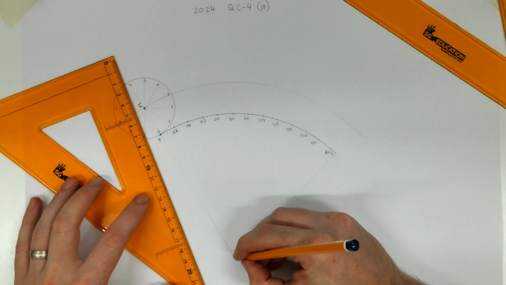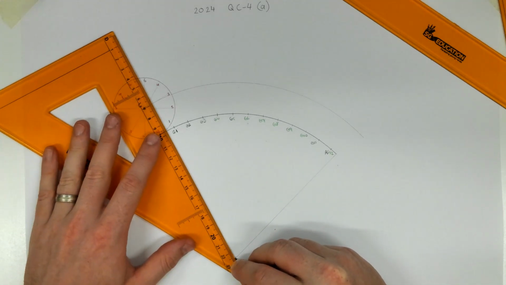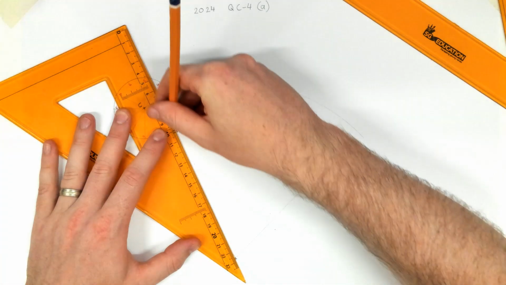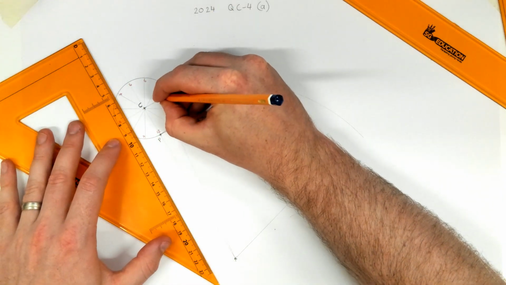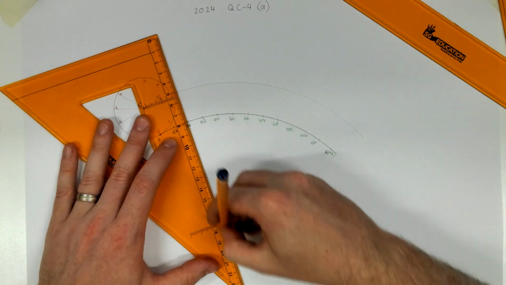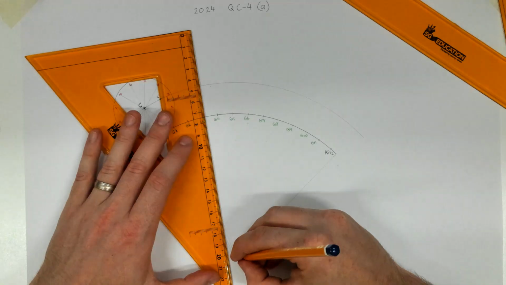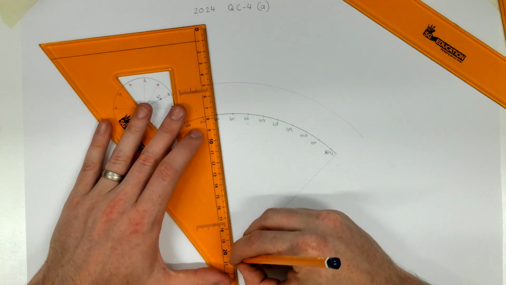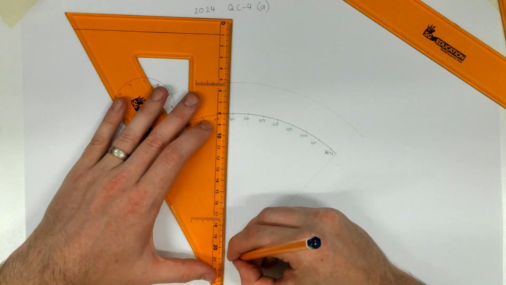So what I'm going to do is draw a line from the center of my arc here through G1. It hits that arc, and then I get point C1. Same here. You just repeat that from each one, and you'll get all your points for your centers.